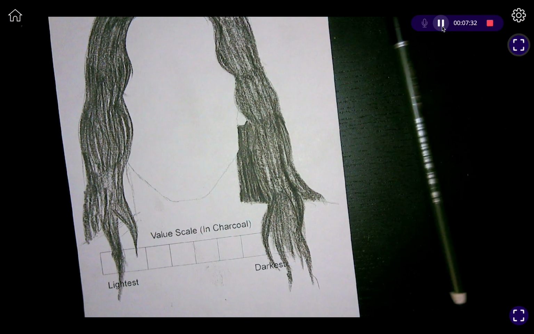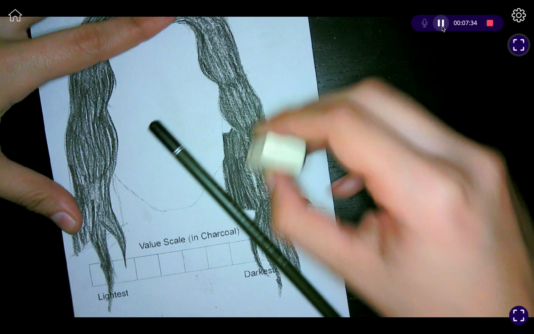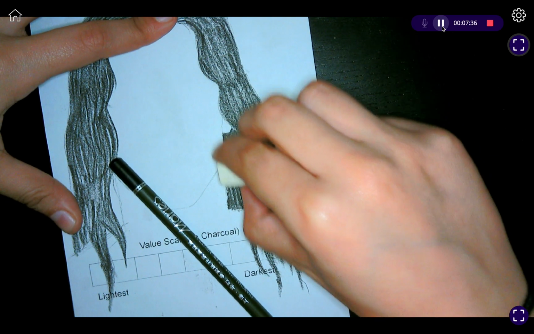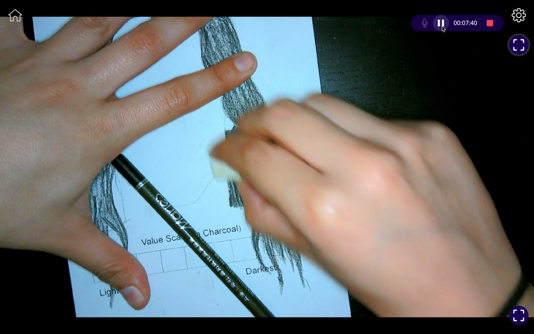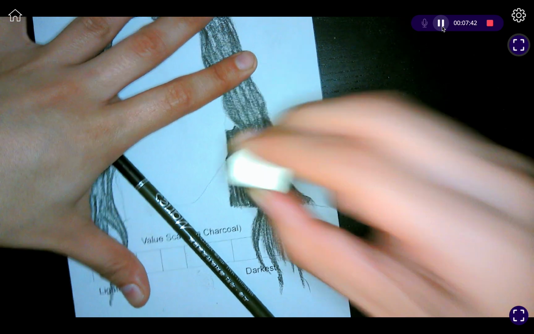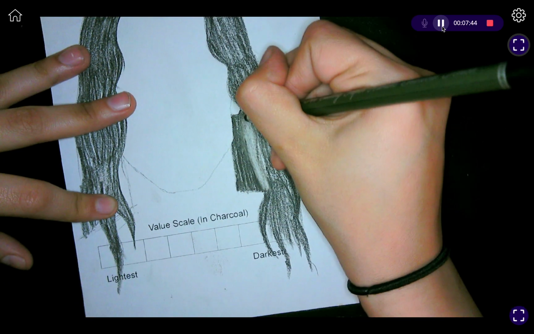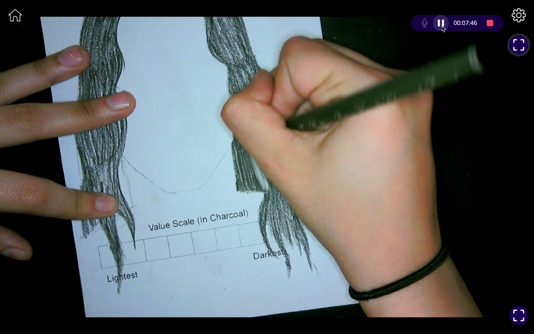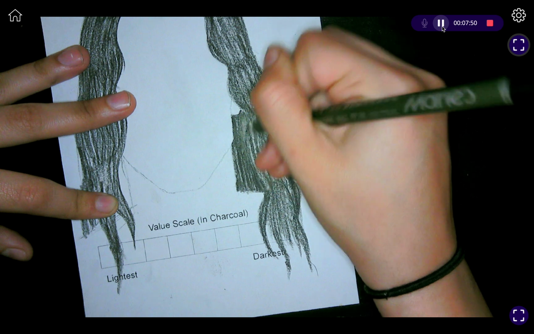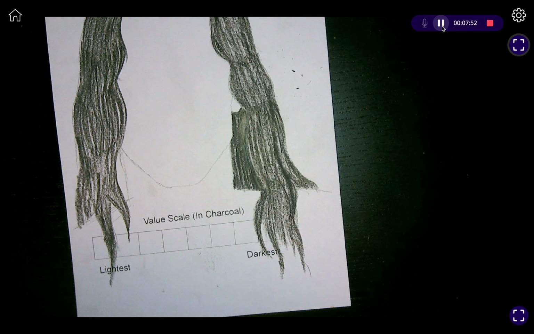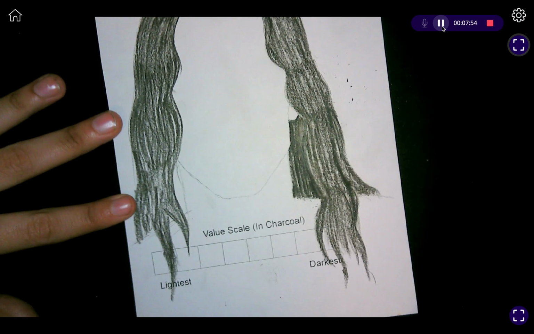And so then one way we can also tell the difference is by having a little bit of a highlight right here. And let me see if I can see it with the light off.